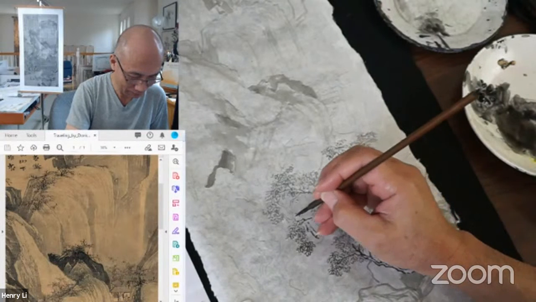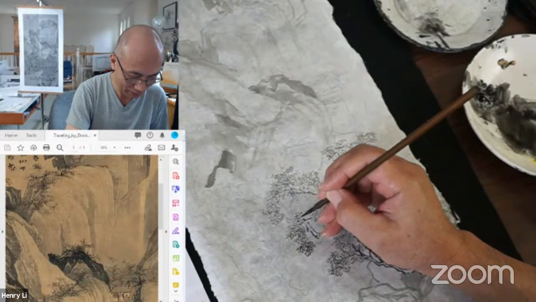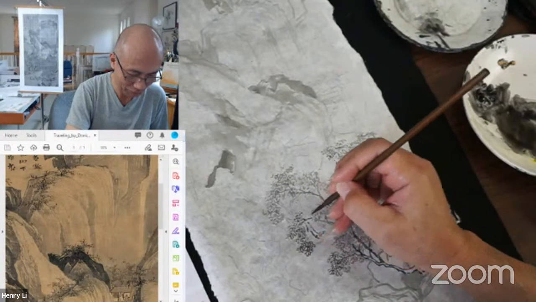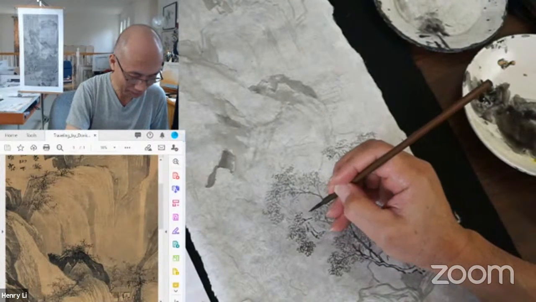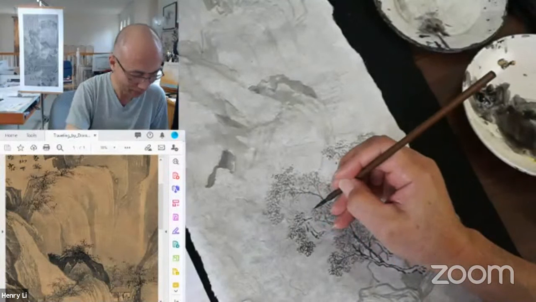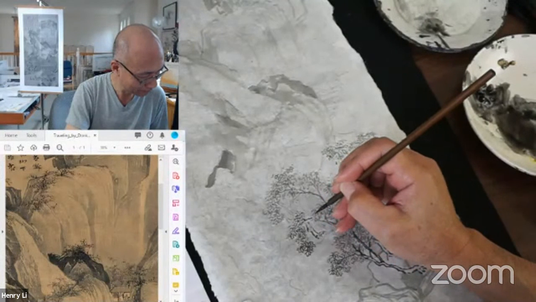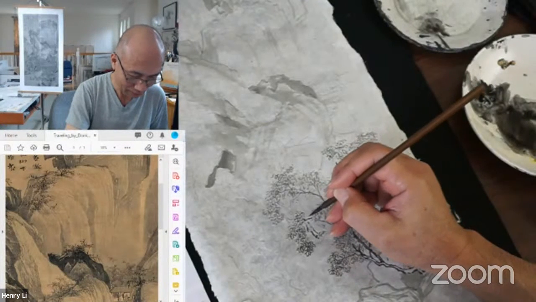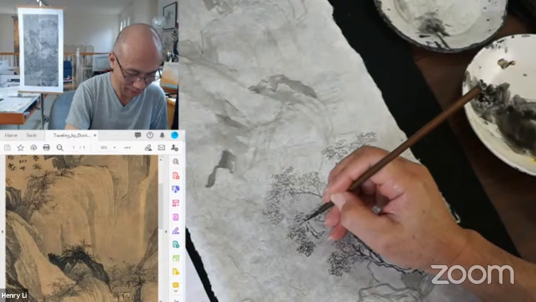And this foliage, this group, this branch, is in front of the pine tree. That's why I do it first here, just to make sure it's in the front.